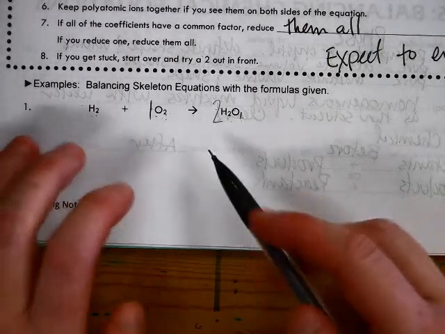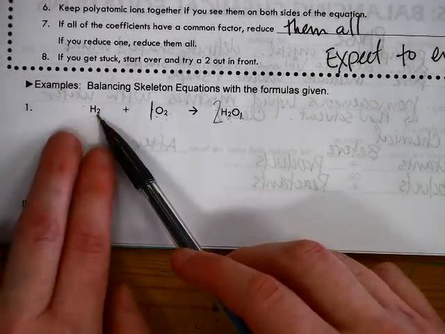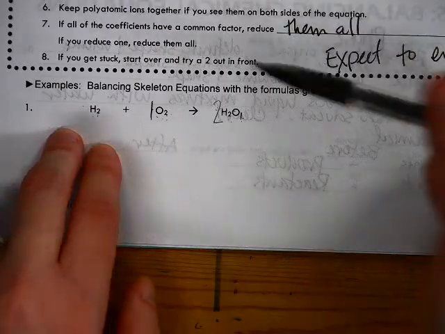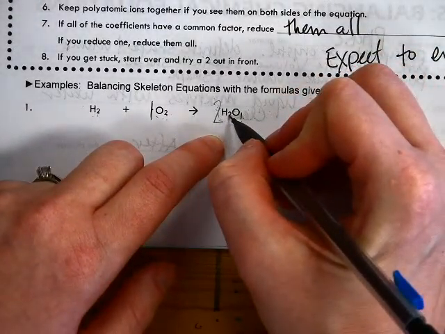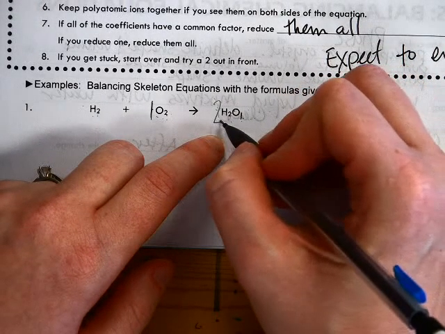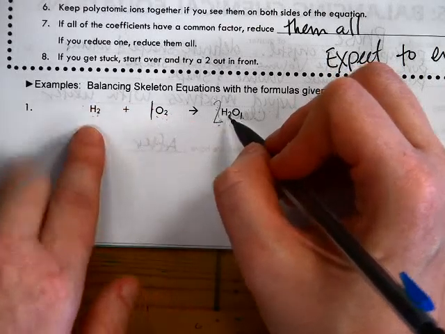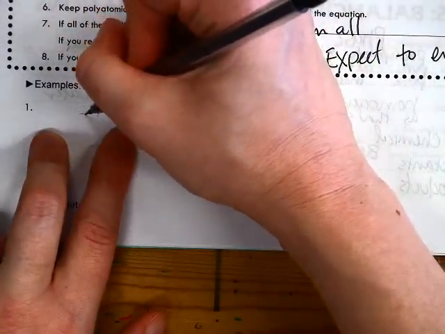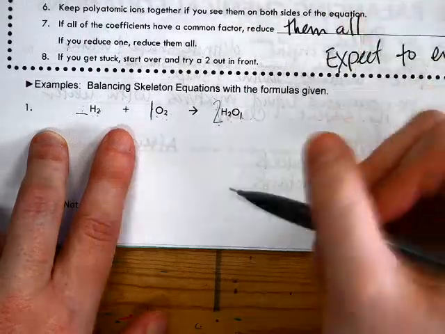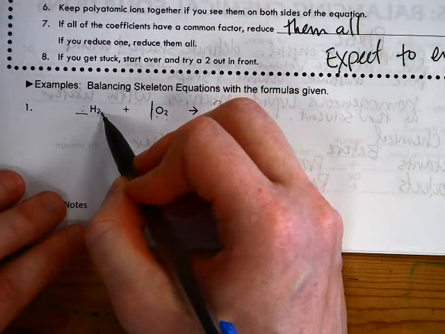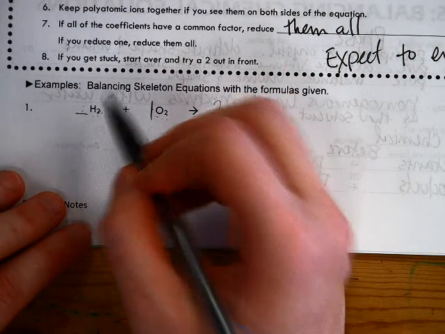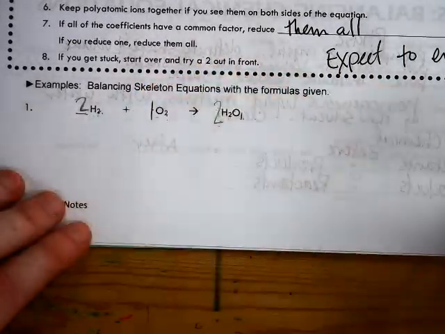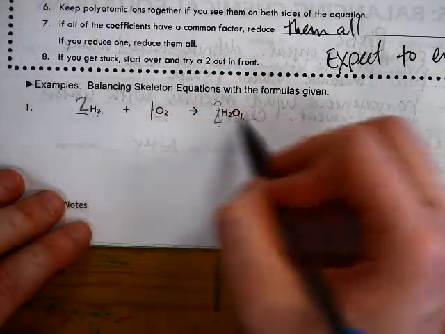Well, let's go back. Let's check our hydrogens. This side I have 2 hydrogens, but on this side now I have 2 times 2 is 4 times 1. So I've got 4 on this side, but only 2 on this side. What number can I put out in front to multiply by to get 4 hydrogens? What times 2 gives me 4? Well, a 2. And so our coefficients would be 2, 1, 2.